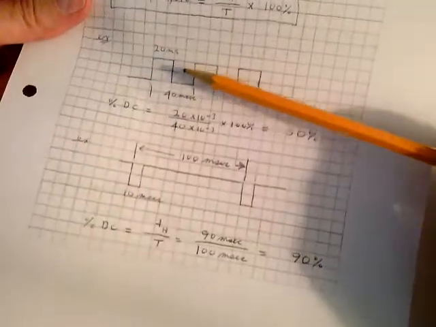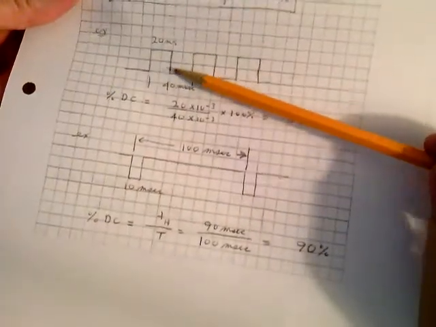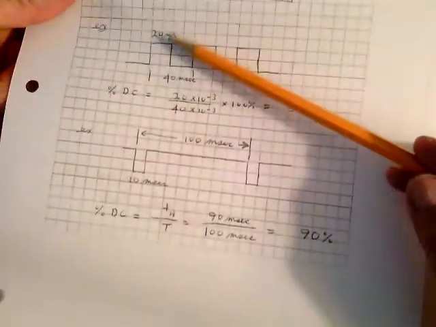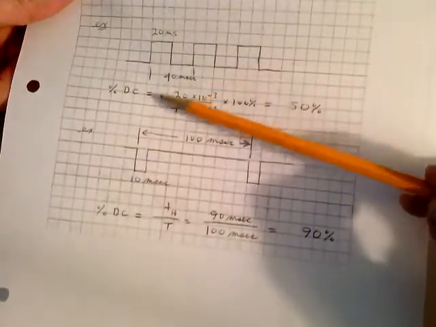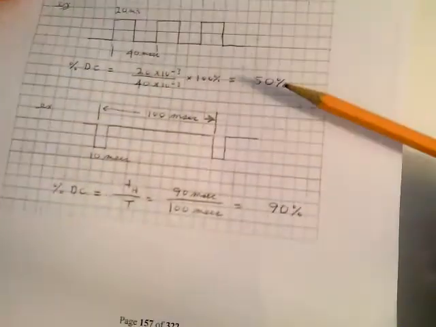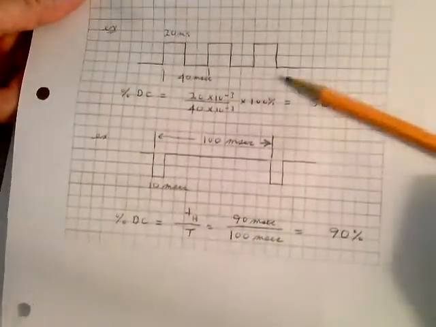So if you have a clock that looks like this, there's a positive going clock. Notice that I'm telling you it's high for 20 milliseconds and the total period is 40 milliseconds. The percent duty cycle is 50%. Make sure you can do that.